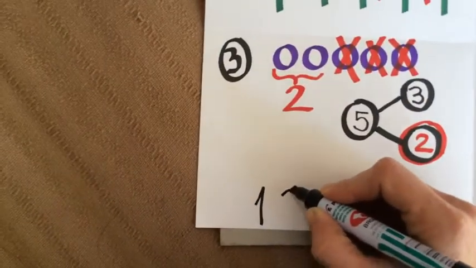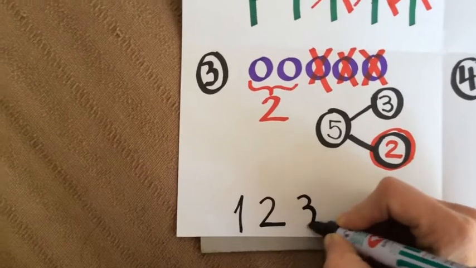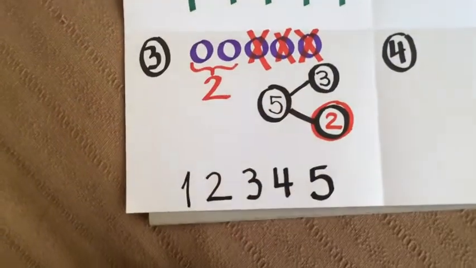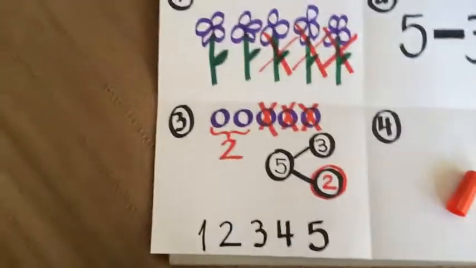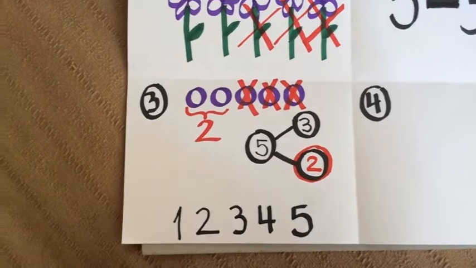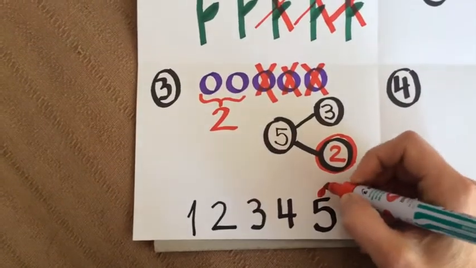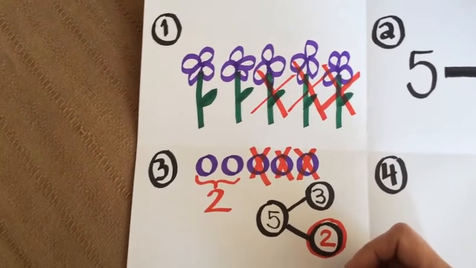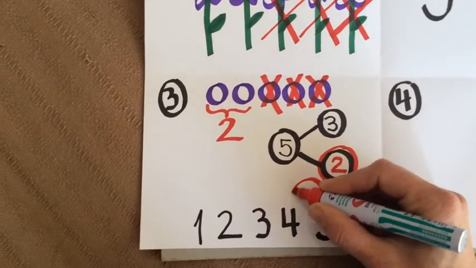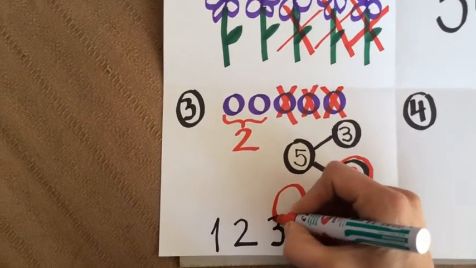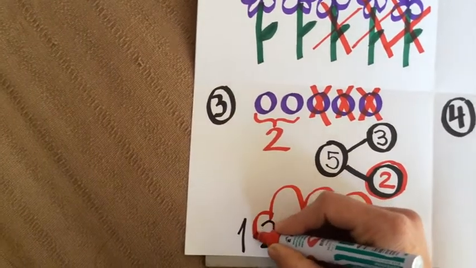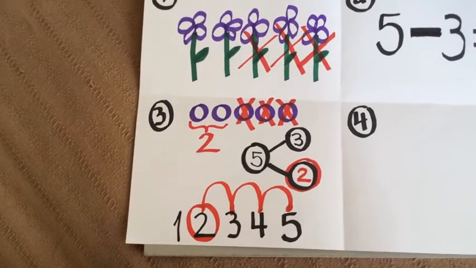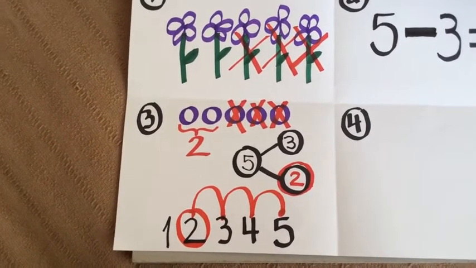1, 2, 3, 4, 5. Okay, I begin counting back from 5. So I make a dot and I go counting back how many times? 3, because those are the flowers that I gave away. 1, 2, and 3. And that gives me 2. That 2 means the 2 flowers that are left.